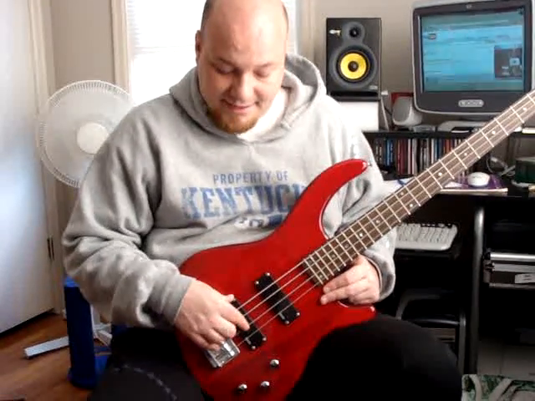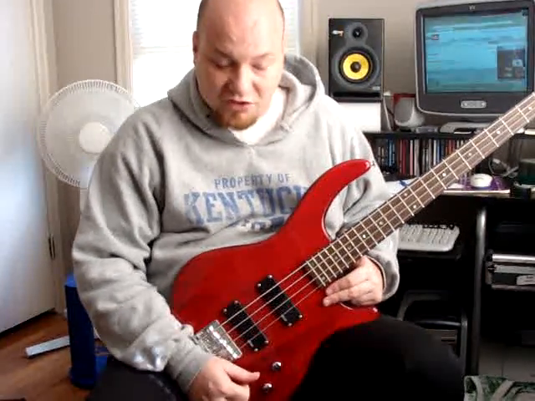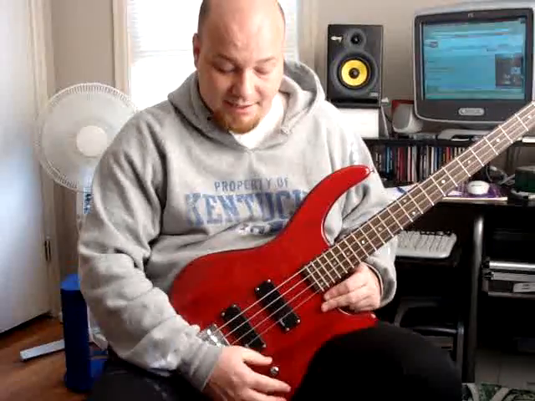And here we go. Starting off with knowing the names of your strings. The lowest, thickest, biggest string closest to you is an E. Next is A. Next would be D. And next would be G. Very important that you learn the names of those strings and where they are. That's going to help you in tuning and also help you in playing. It's a must know if you're going to play.